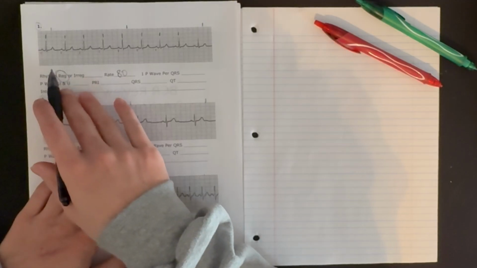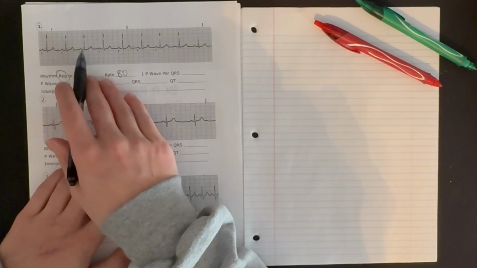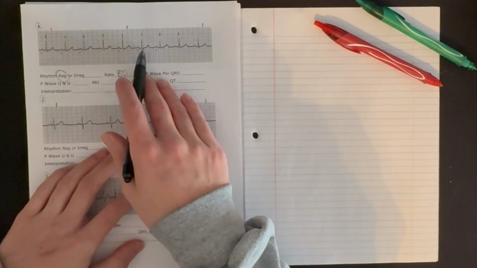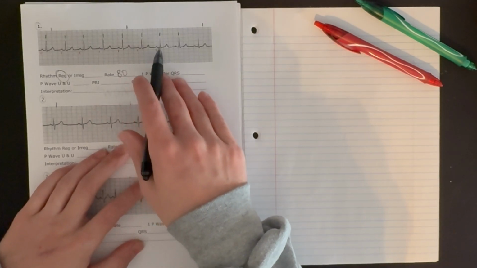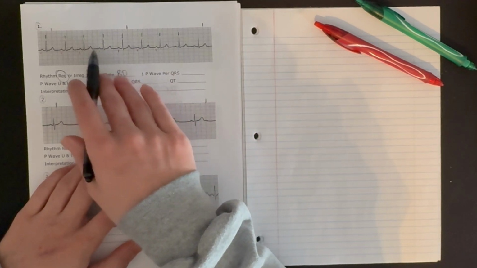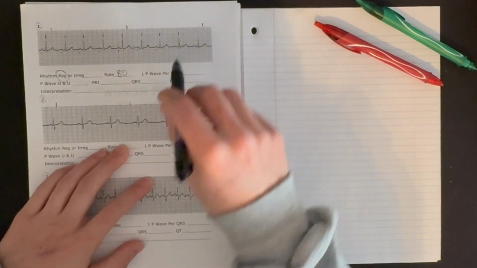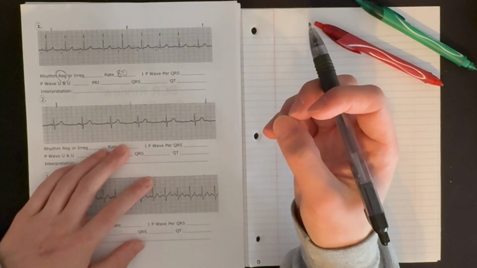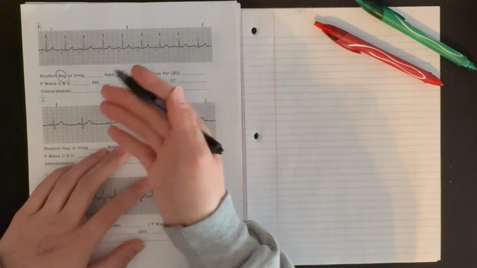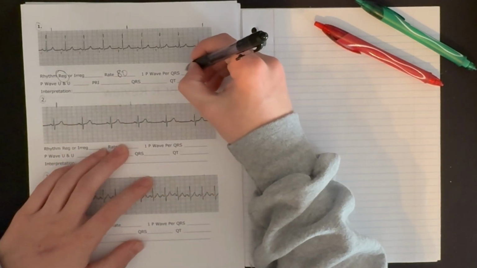Then we check our P to QRS ratio, and we see that there is 1 P wave for every QRS. Each time the atria contract, that signal is getting to our ventricles through the AV node. And there is a P wave, an atrial depolarization and contraction, for every QRS complex, telling us that with each heartbeat, the signal is originating in the atria, and specifically here in the sinoatrial node. So this is a 1:1.